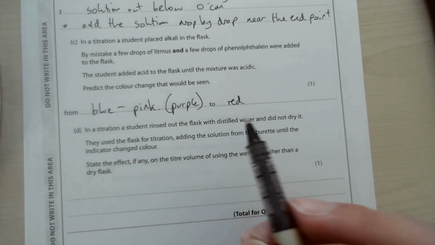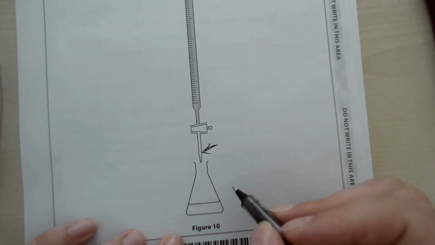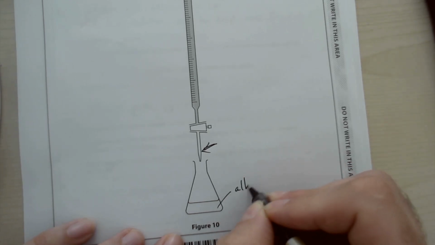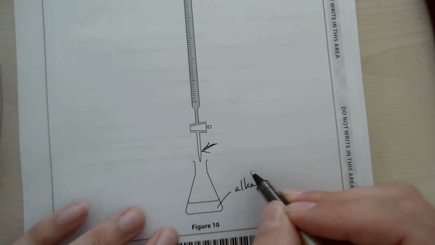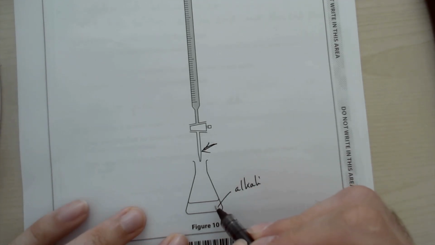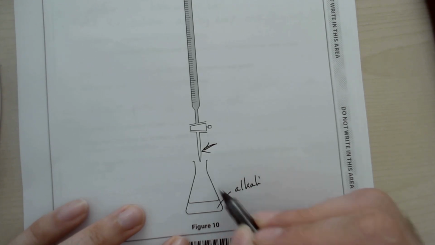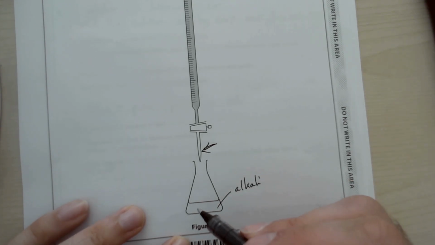So if I just bring up the diagram here, you would put your alkali into here, and you'd have measured out exactly how many centimetres cubed of that you've got, and that's going to carry a certain number of moles of alkali. And that number of moles of alkali is not affected by any water on the inside of this, because the number of moles isn't changed.